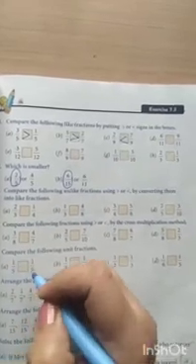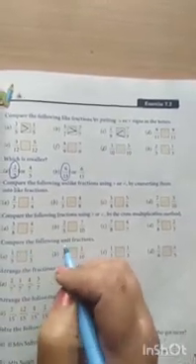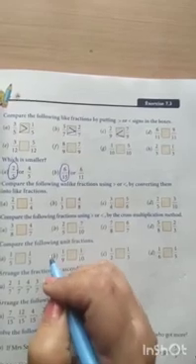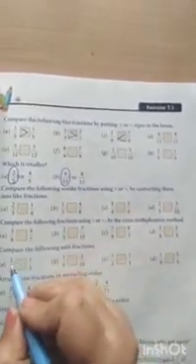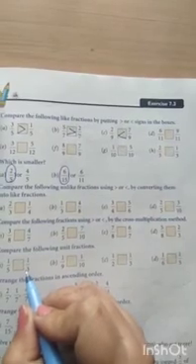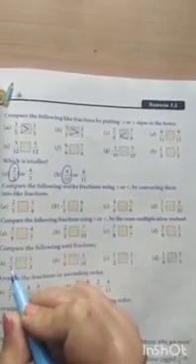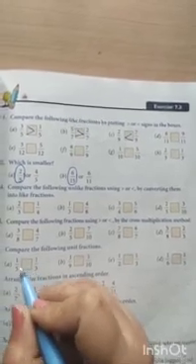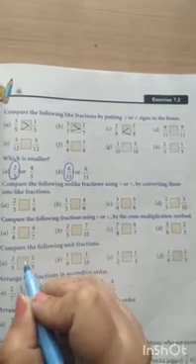Now after that we will do the fifth question in the book. Compare the following unit fractions. Here also we will follow the method of that B part. Here you can see the numerators are the same. These are unit fractions. So we have to check from the denominator. 5 is smaller than 3? No, 5 is bigger than 3, so 1 by 5 is smaller and 1 by 3 is the bigger fraction.